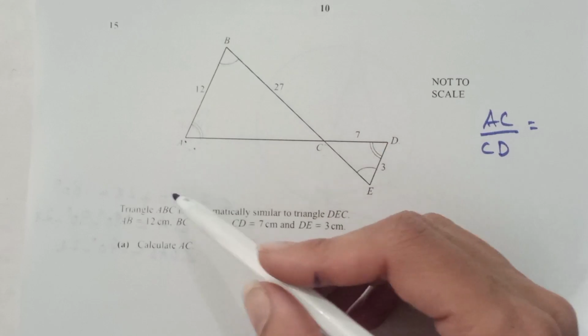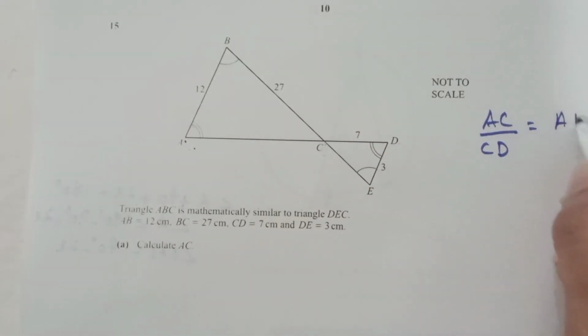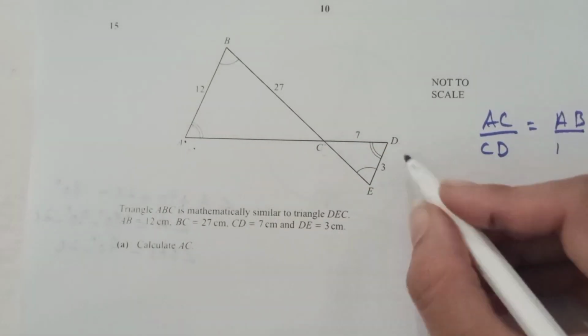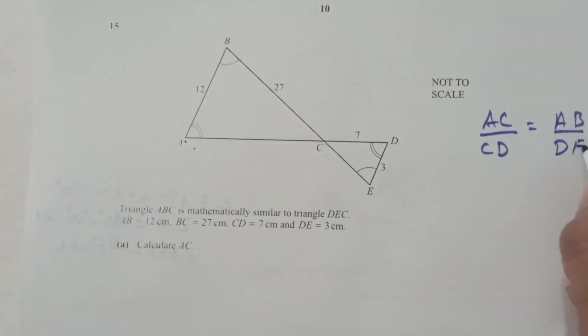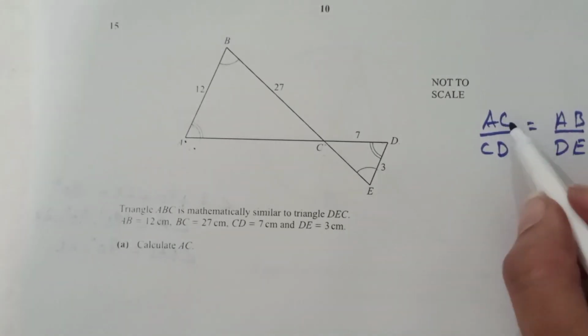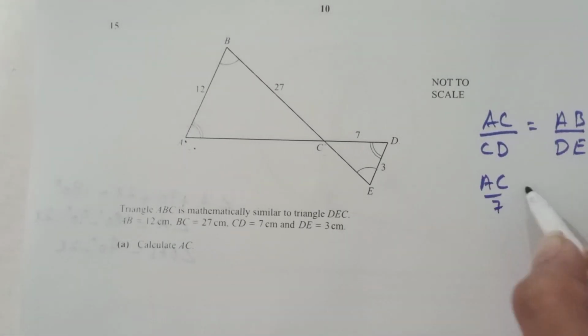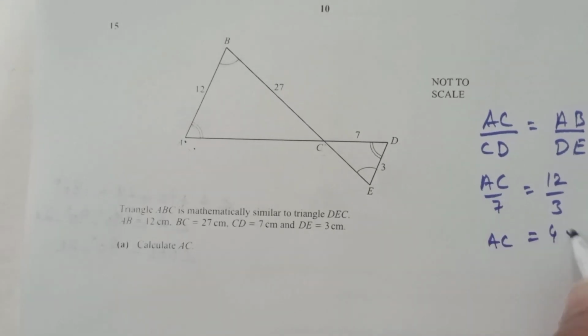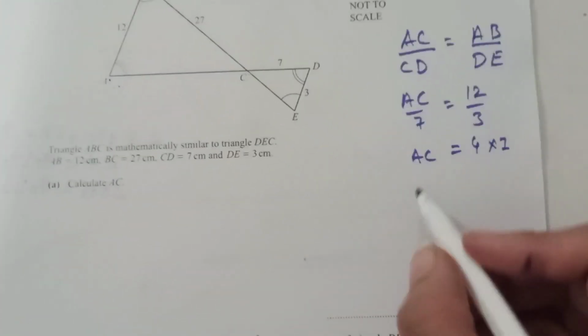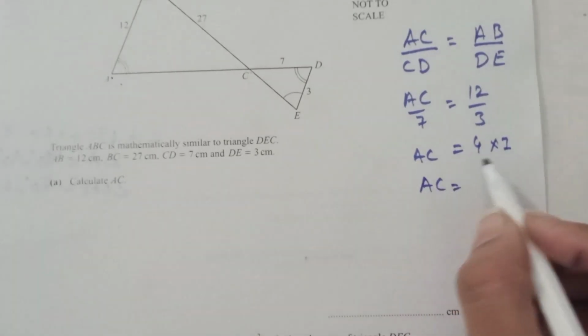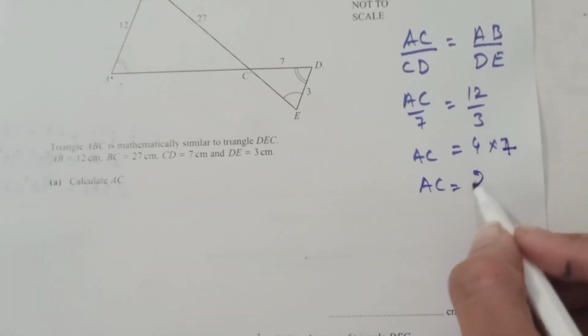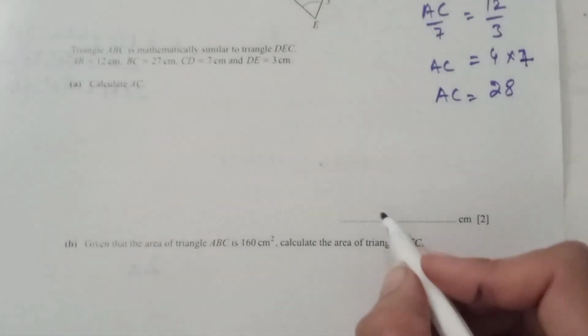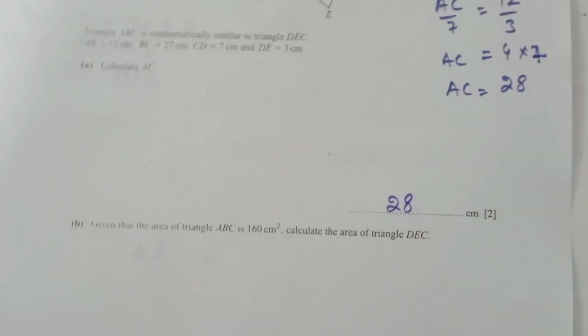And line AB is proportional to DE. And by putting these values, 7, AB is also given to us, 12, and DE is 3. We get 4, and by cross multiply, 7 times 4, we get 28. AC is 28 centimeters.